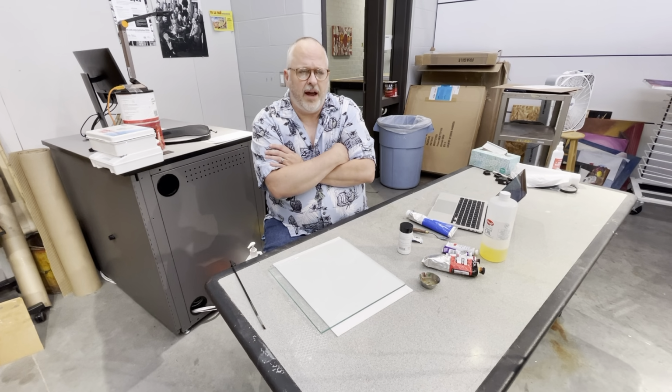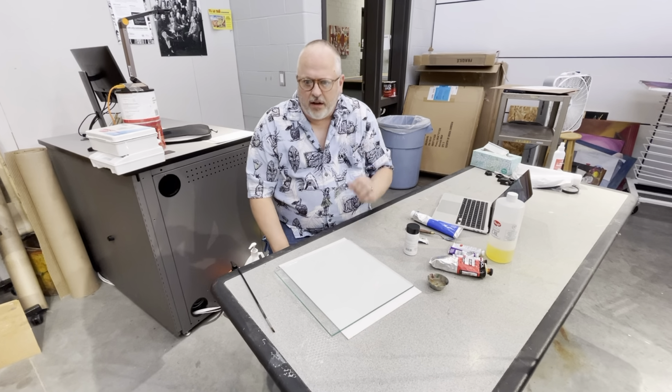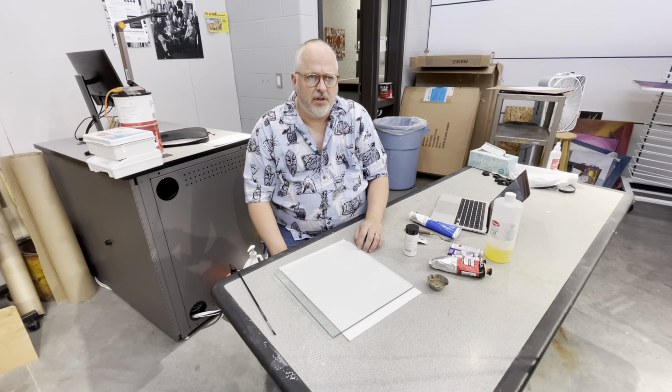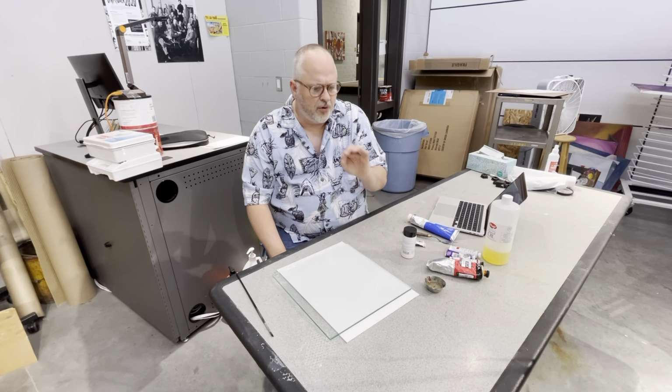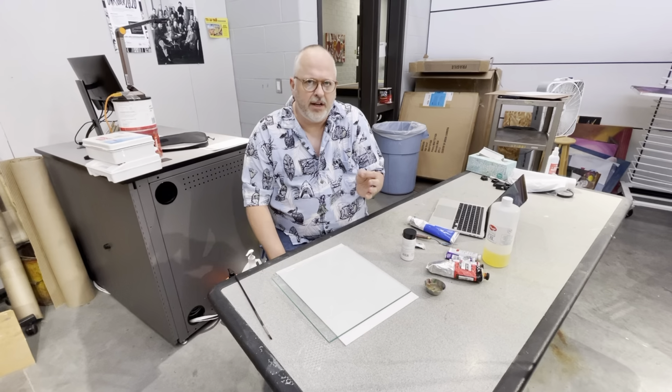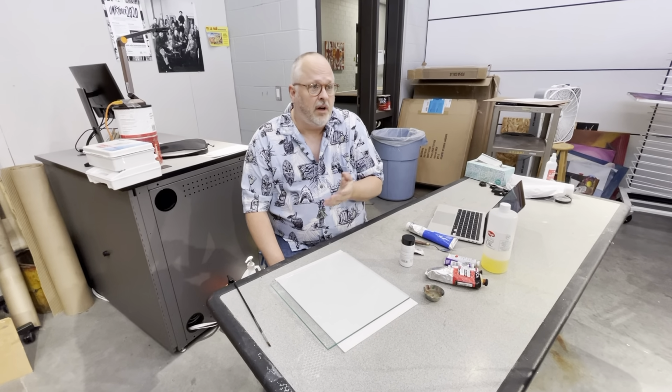Before the advent of oil paint, artists would use egg tempera, which would be the yolk of an egg, as a binder, and then they would add the pigments to it. And the pigments are usually, or at least early on, natural materials like iron oxide and lapis lazuli and zinc and lead and that sort of thing.